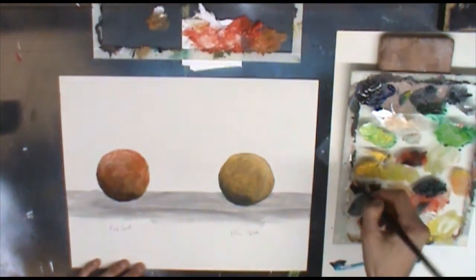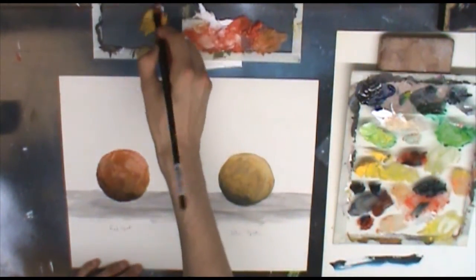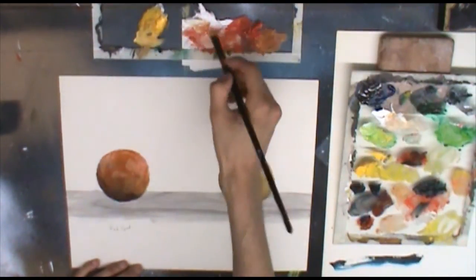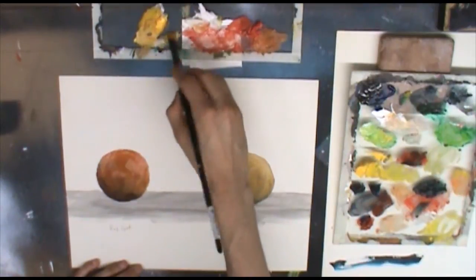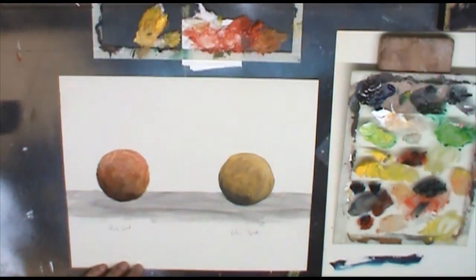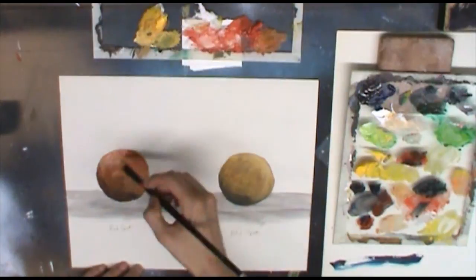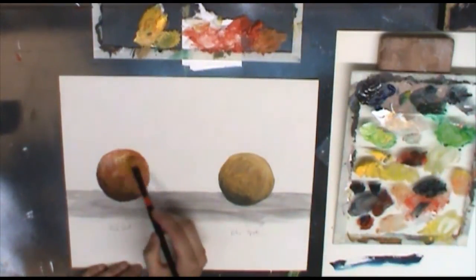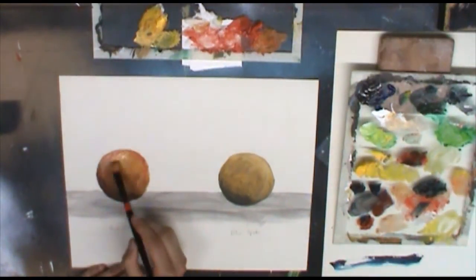But I'm going to get a bunch more yellow. A little white in the gel. And a little water, because I can feel it getting a little sticky down here. There. It's our round spot.